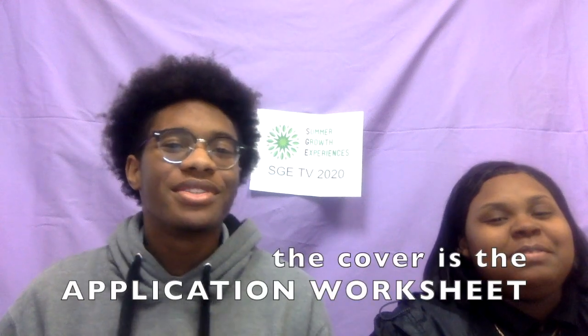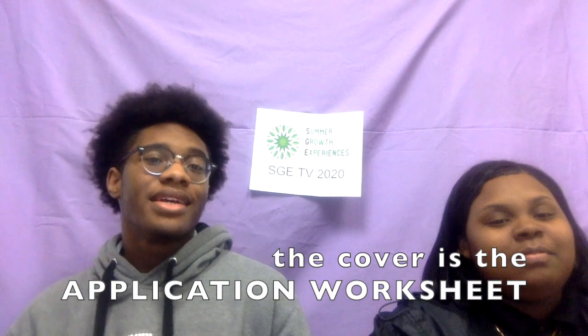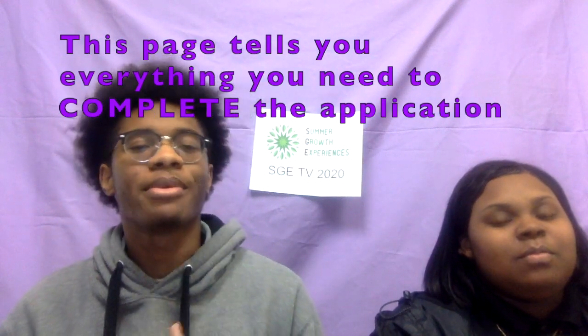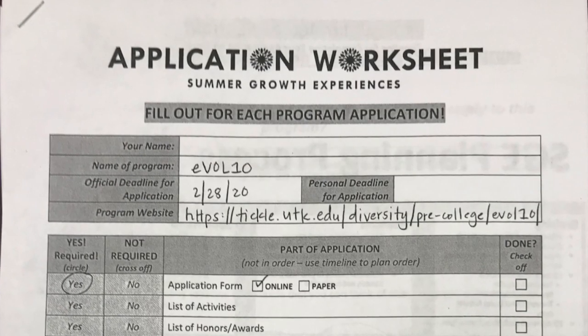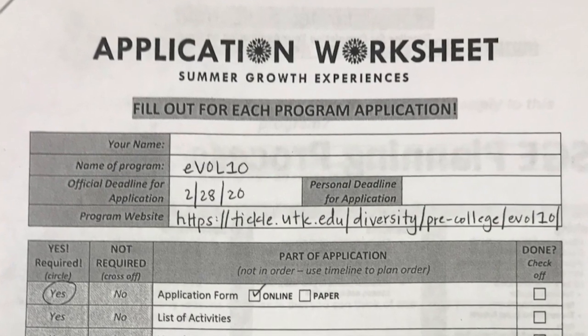Alright, let's move on to the cover page of the application packet, the application worksheet. This page is a really helpful overview of everything you need to do to complete your application. Yep, start out by looking at the top. You will see the official deadline for the application. This is the last day it can be submitted to the program.